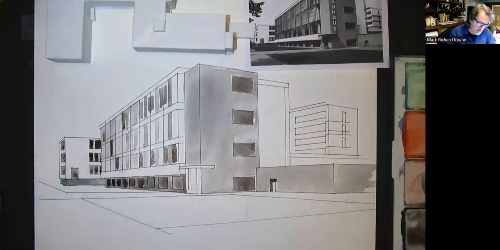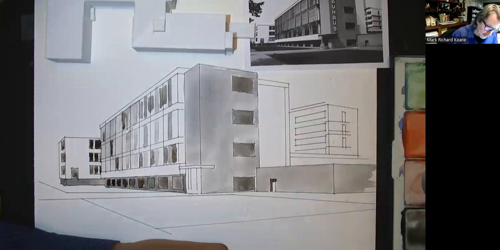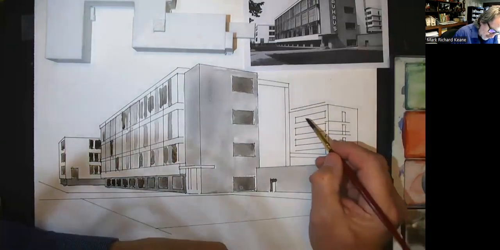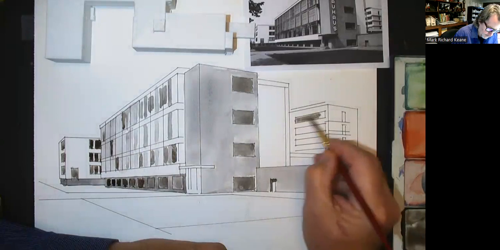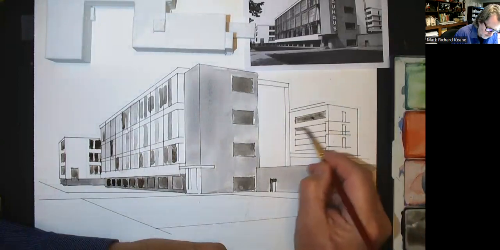I mean, it takes the same type of language back here on the housing aspect. There are bands of windows that run horizontally here.